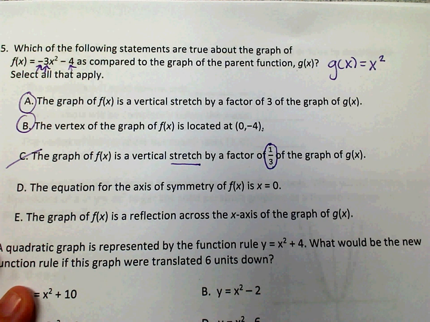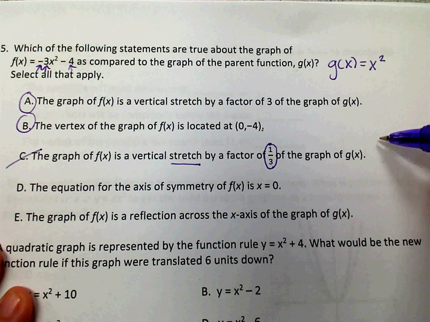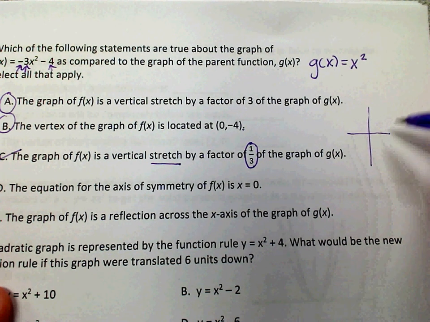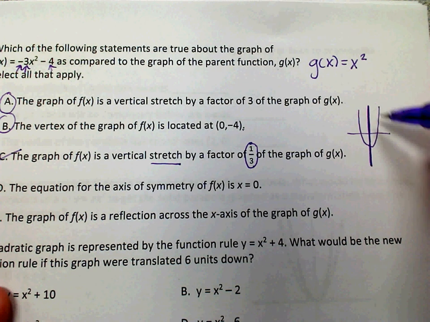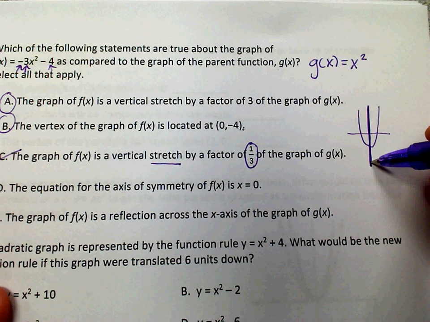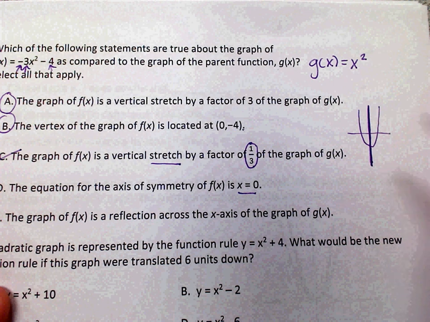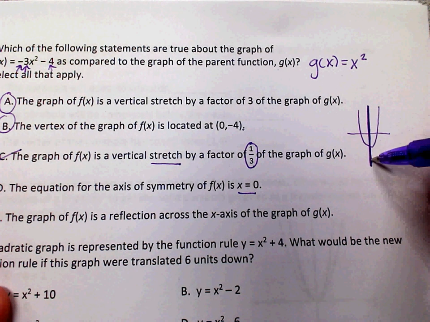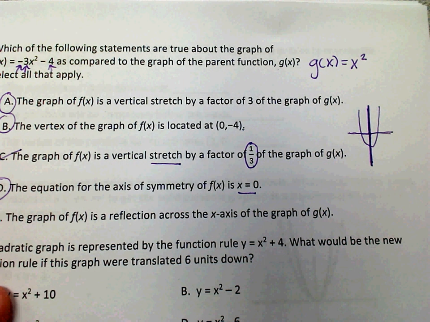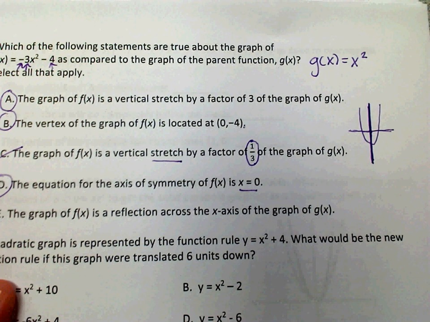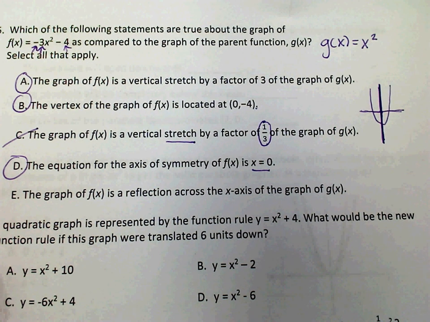The equation for the axis of symmetry is x equals 0. Remember, the axis of symmetry is the line that cuts it into two equal parts. And so when you look at your graph, it's something like this, and so this is your axis of symmetry. And remember, we said it was the y-axis, but the equation for that is x equals 0 because it crosses the x-axis at 0. So here's the x-axis. This is crossing it at 0. So that is true.